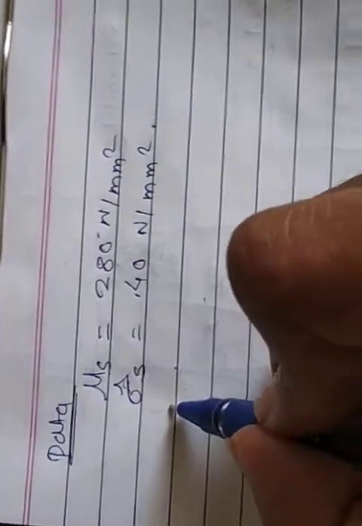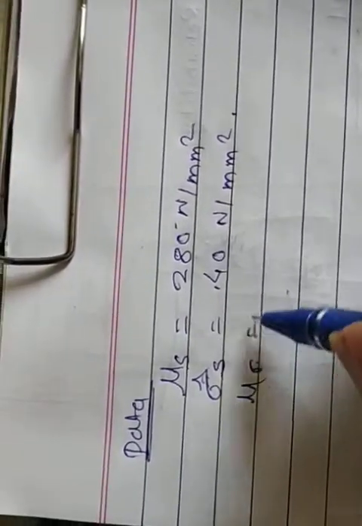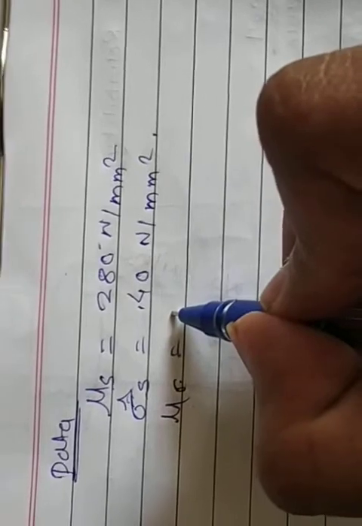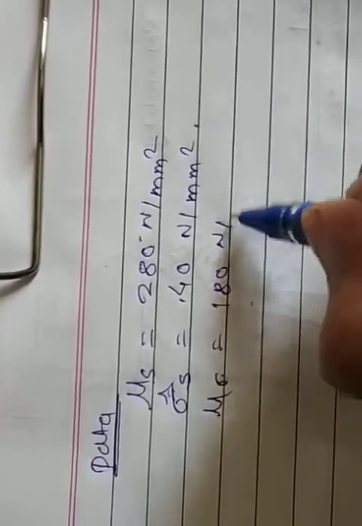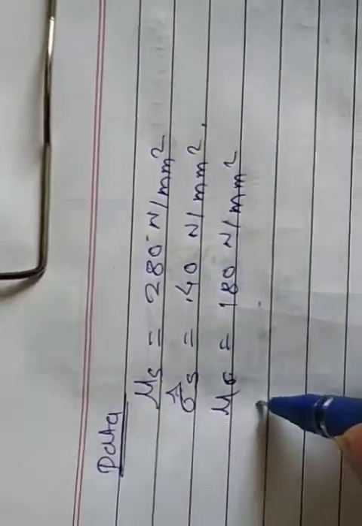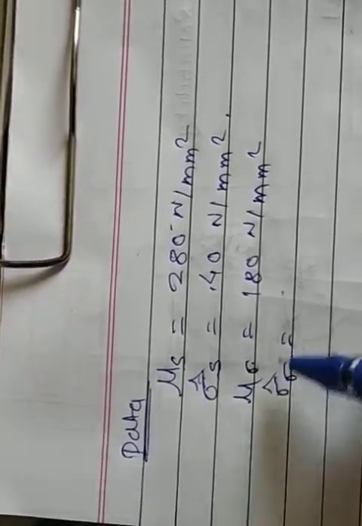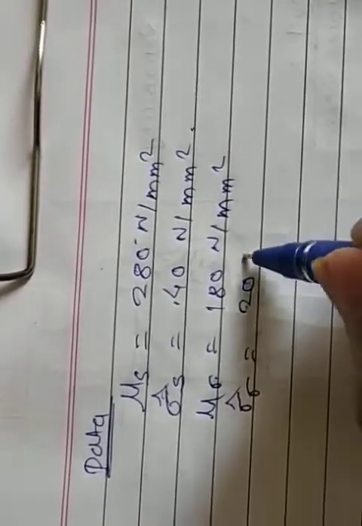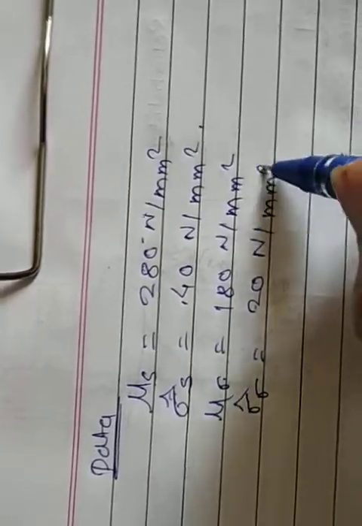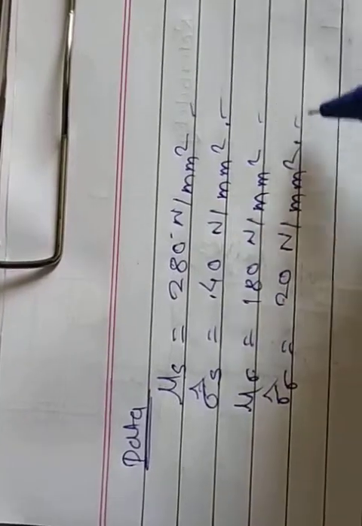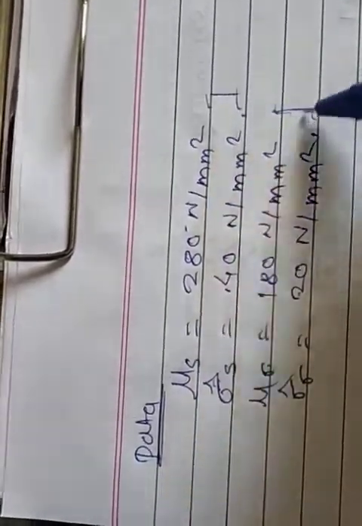Then mu sigma value is given, that is the mean stress mu sigma. How much is it? 180 Newton per mm square. And the standard deviation sigma sigma is 20 Newton per mm square. So this is the strength value and this is the stress value.